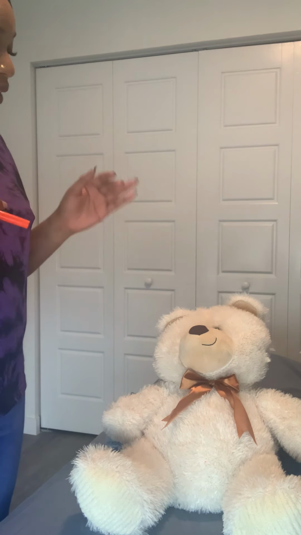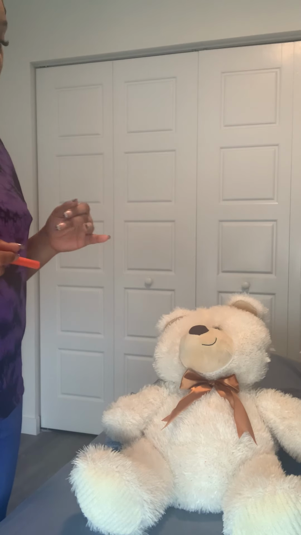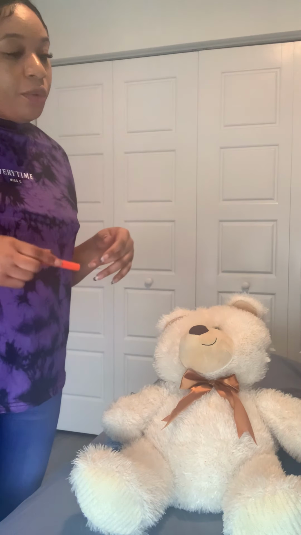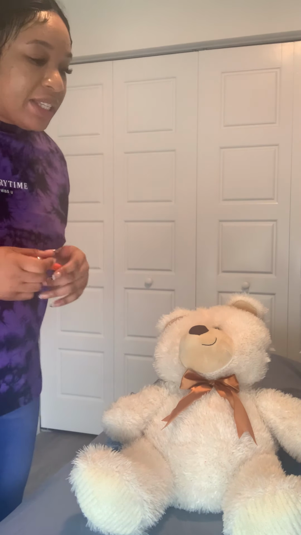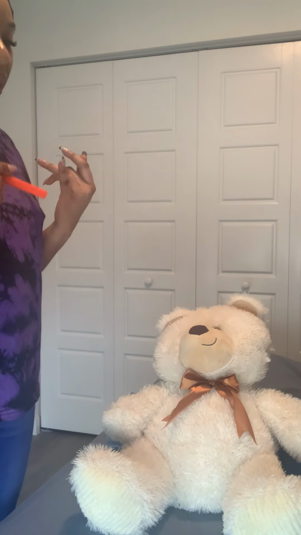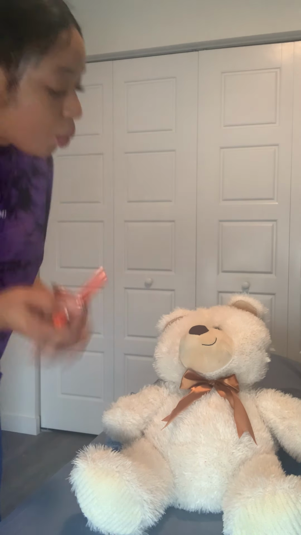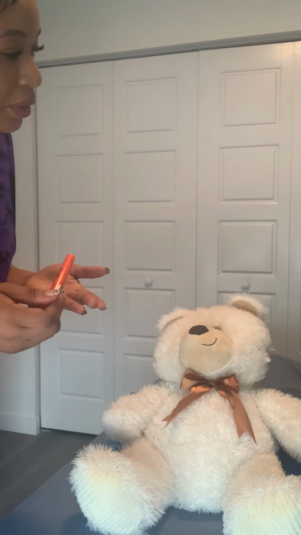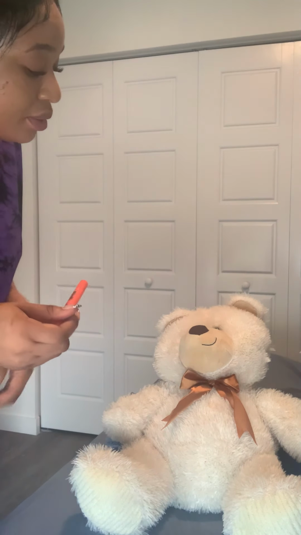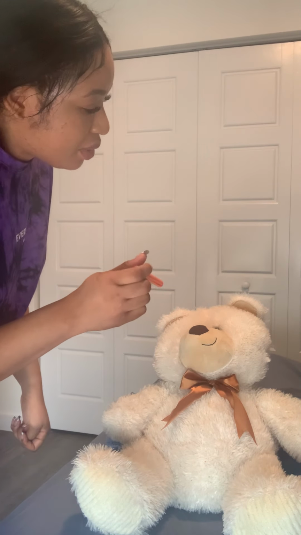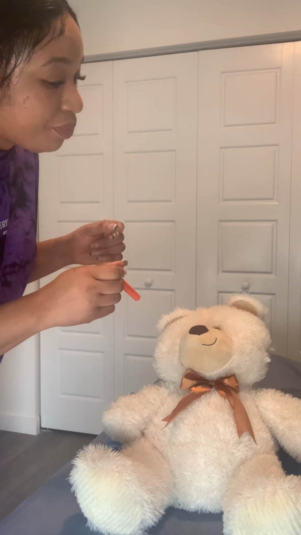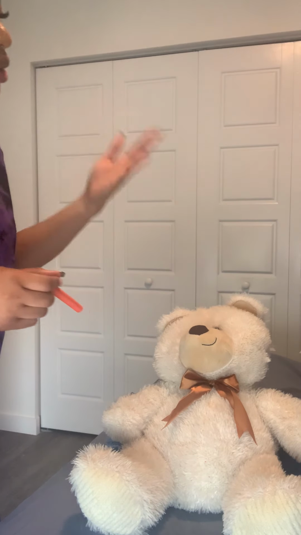Okay, so we're going to go to cranial nerve 9, which is the glossopharyngeal. This checks the patient's gag reflex. In this case, I have the patient open his mouth, and I could use a tongue depressor and just touch it at the back of the posterior pharynx, just to initiate a gag reflex.